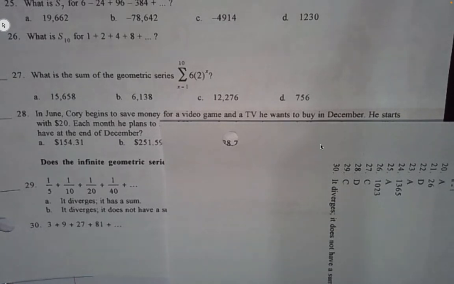Okay, are we good? What did y'all get for 27? Did y'all get C? Did anybody not get that? What did you get? Did you type it in your calculator?